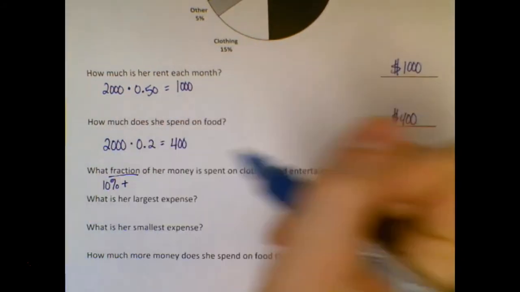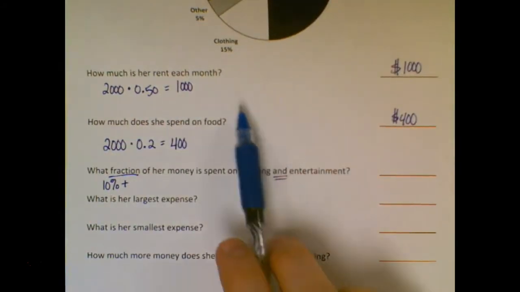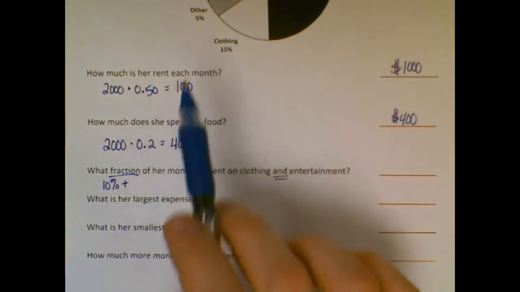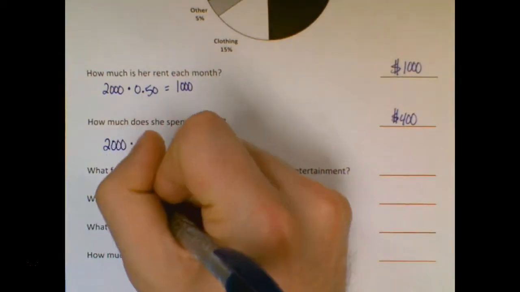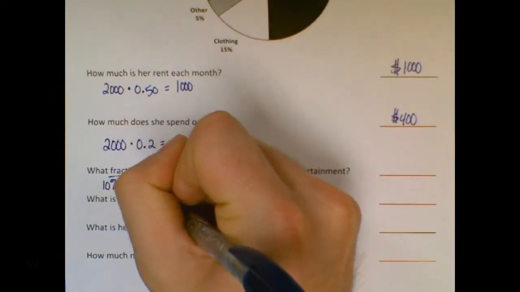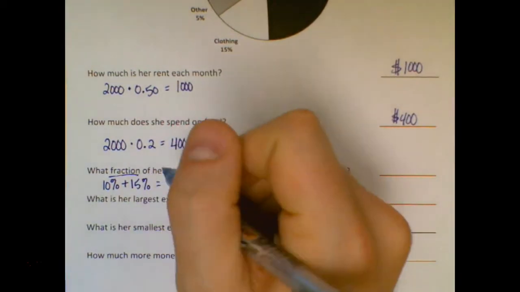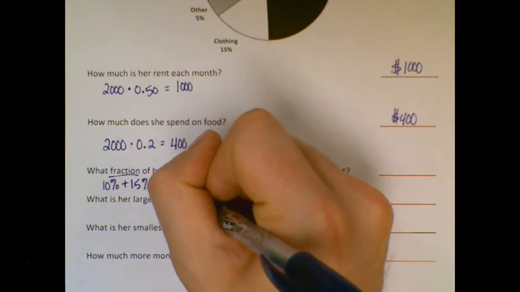And because of the word "and," we're going to add these together. Entertainment's 10%. Clothing was 15%. Rather than rewrite it, I'm just simply going to do it this way. My bad for going backwards on those. Okay. Clothing, 15%. Entertainment, 10%. Did it backwards. All good. We can do that in math. 10% and 15% when added together are 25%.